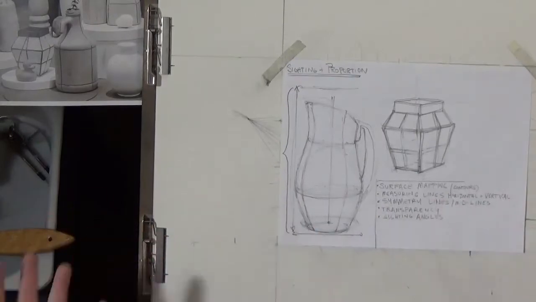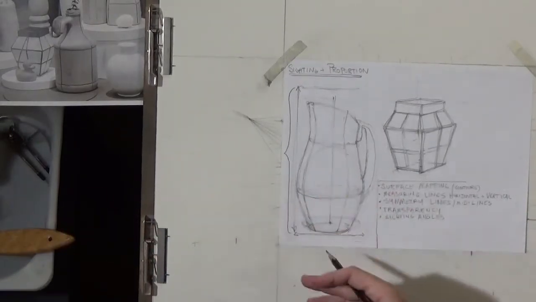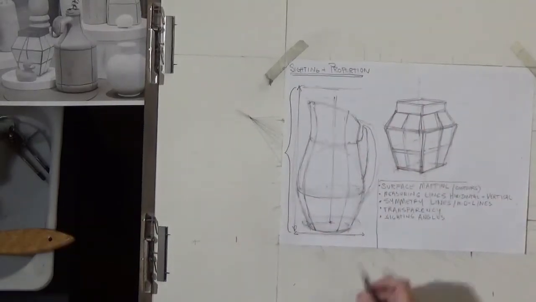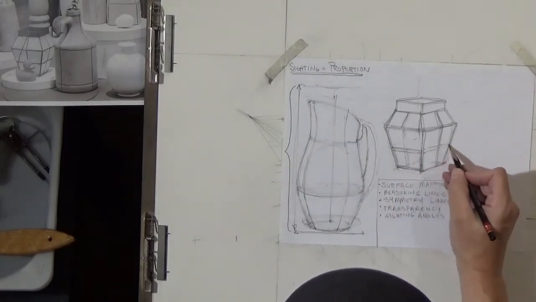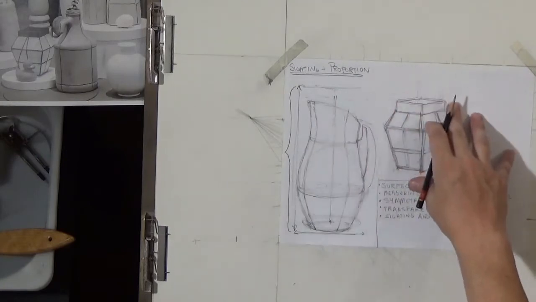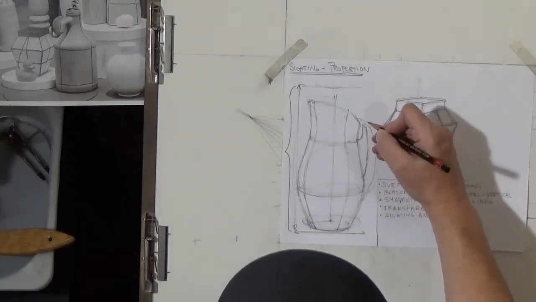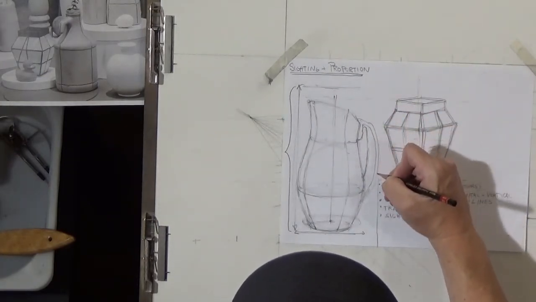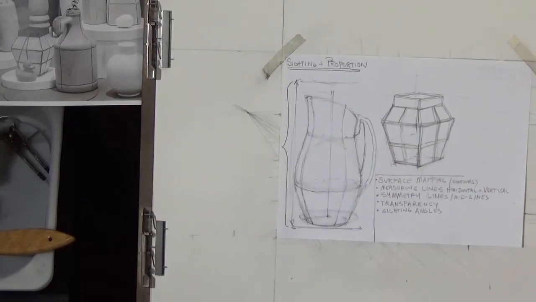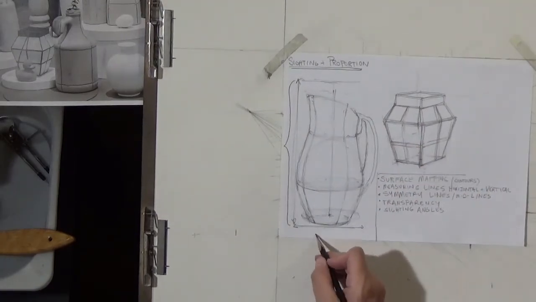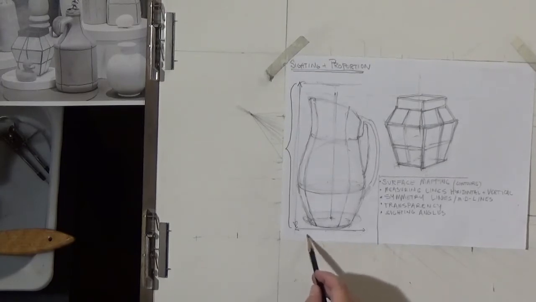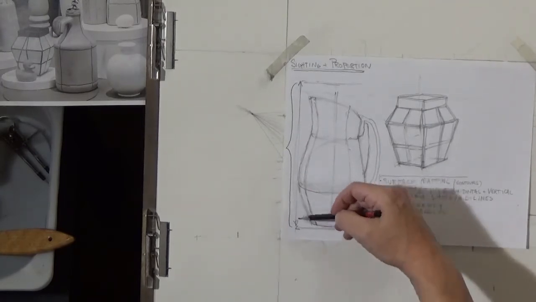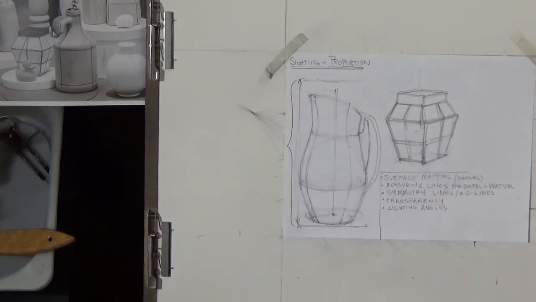And then when you back up, the total view of your form also looks correct. Proportion is about getting the relative sizes and shapes of your objects to appear correctly in your drawing. It also starts very simply and very early on, just saying, this is how wide something is, and this is how tall something is.